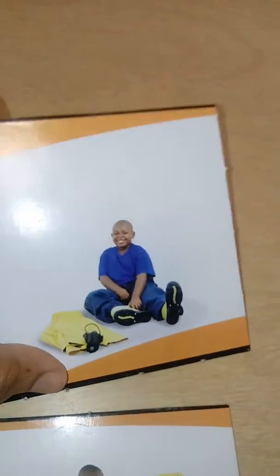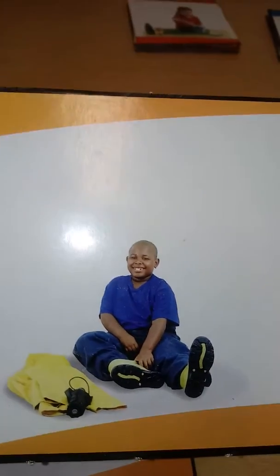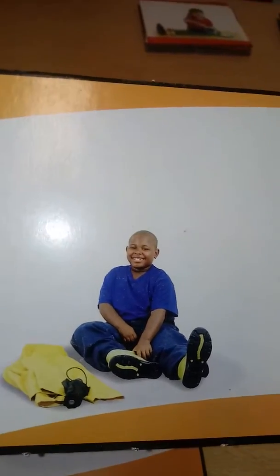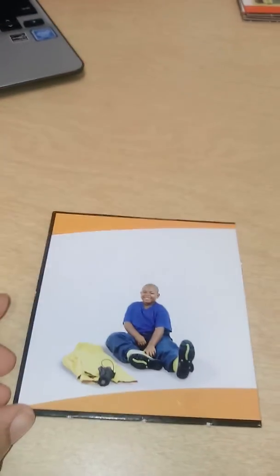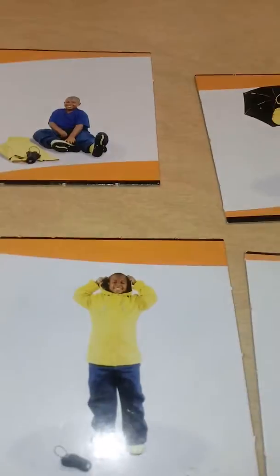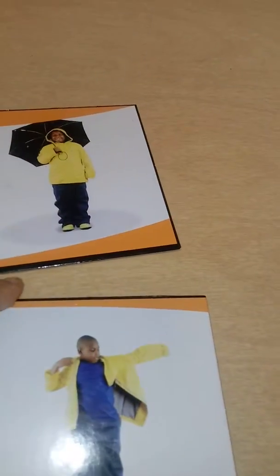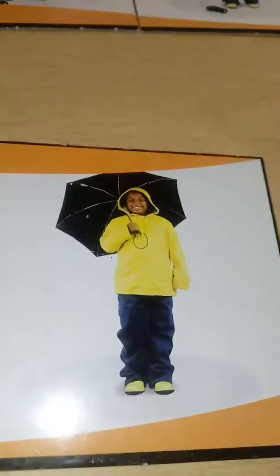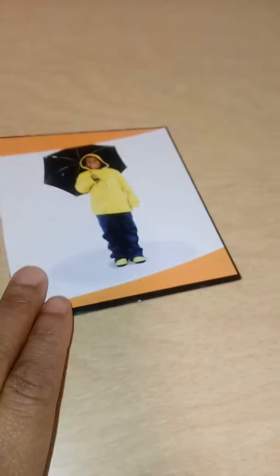We should start first with our little guy because he doesn't have on his jacket, and his umbrella is not up in the air, so this must be the first picture. So we'll start here first. What comes next? Next, our little guy puts his jacket on. Then our little guy puts on his hood. And finally, he's all dressed up and ready for outdoors.